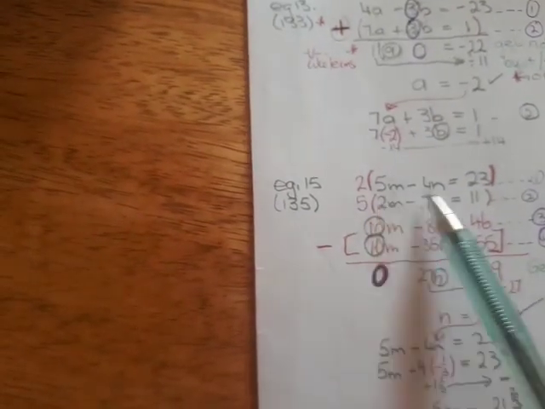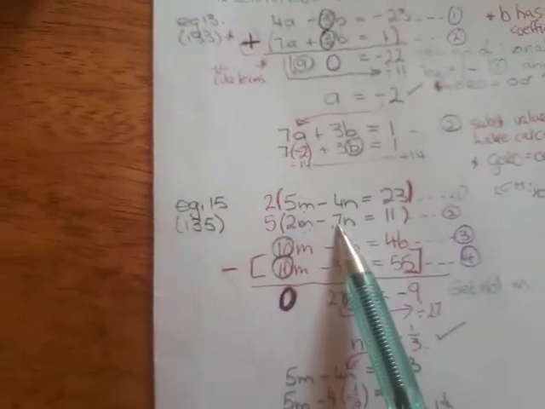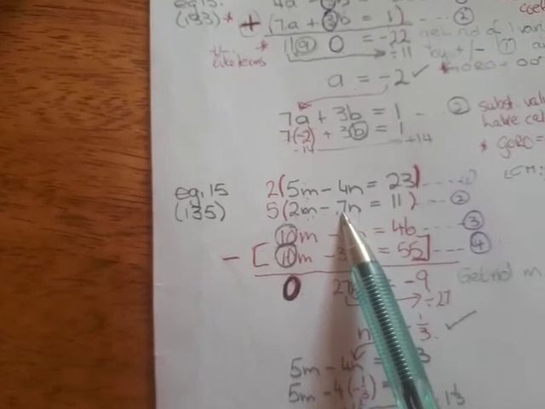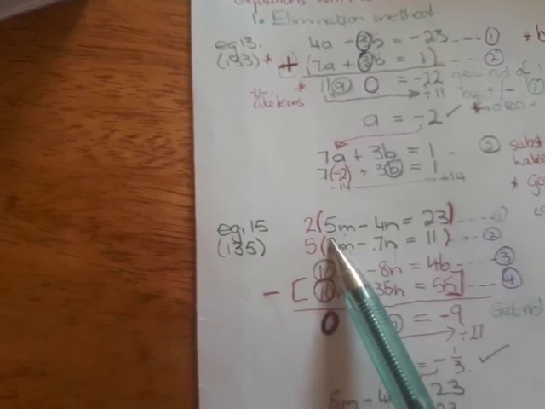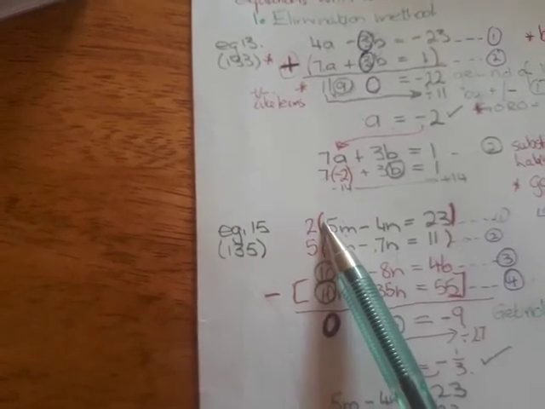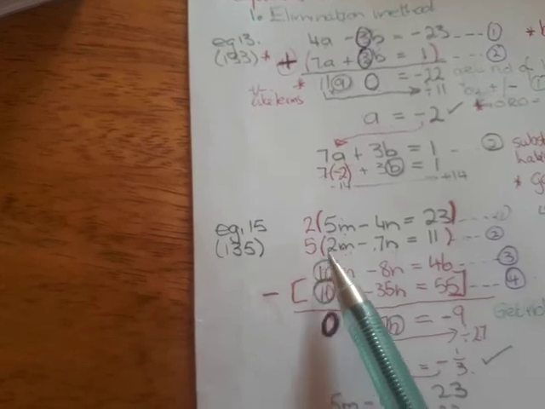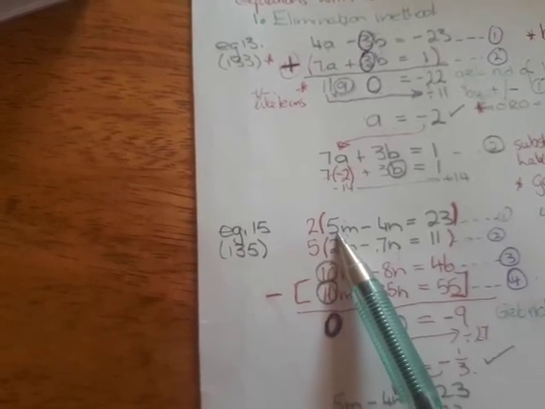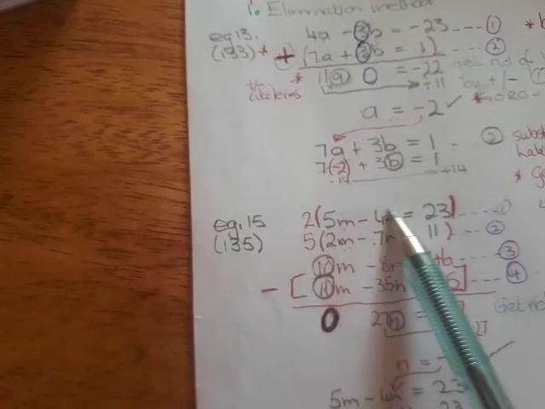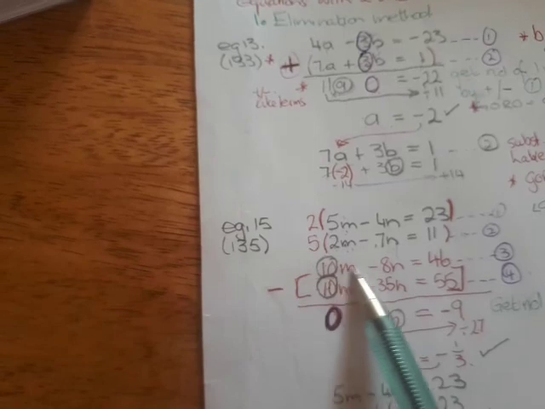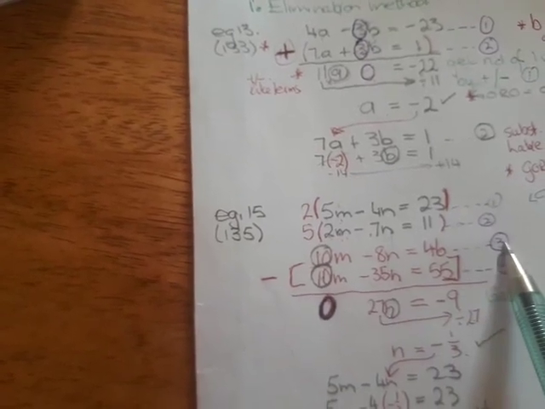So I just want to go through what makes this one different: we don't have a coefficient which is the same. Because it is not the same, we make it the same, by finding the lowest common multiple of these two coefficients. The lowest common multiple of 5 and 2 is 10, so we make these terms 10. To get 5 to 10, you multiply the whole equation by 2, which gives equation 3.